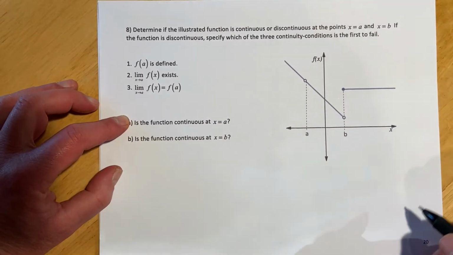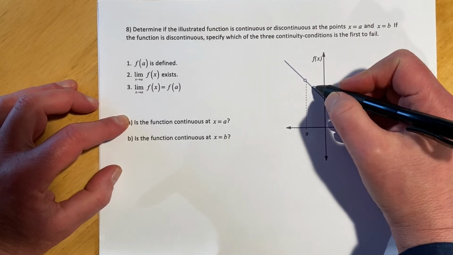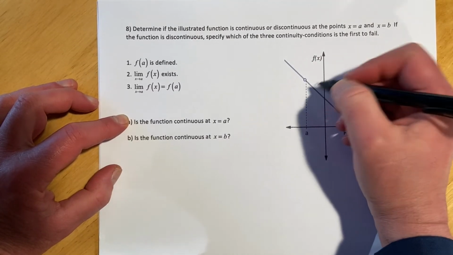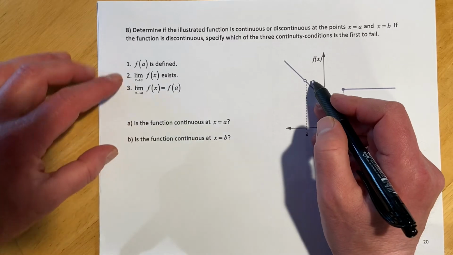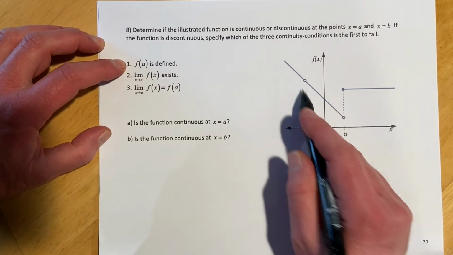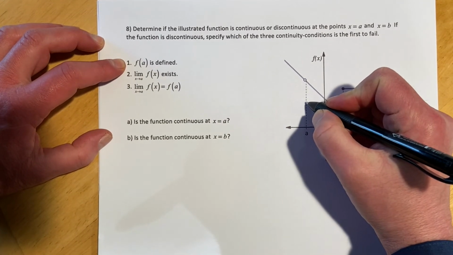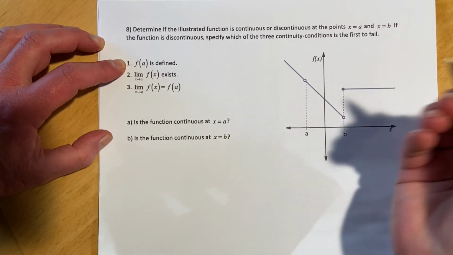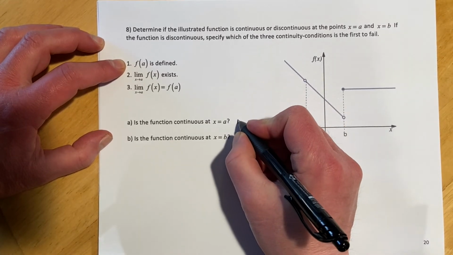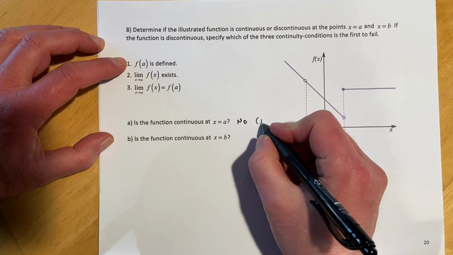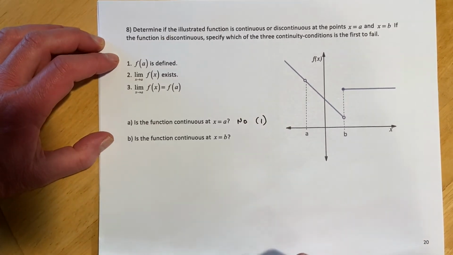So, is the function continuous at x equals a? We look here, and you see how I have to jump the pen over that hole, so it is not continuous, and that is because f of a doesn't exist. There's not some point here, it's just a hole. So here we would say no, and it's failing the first property, the first one it fails.